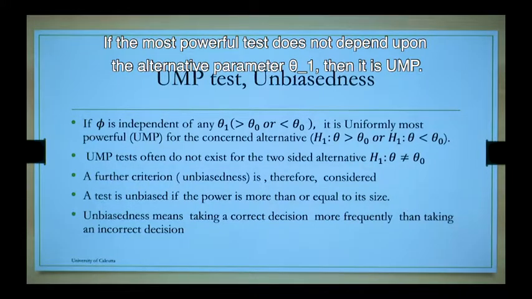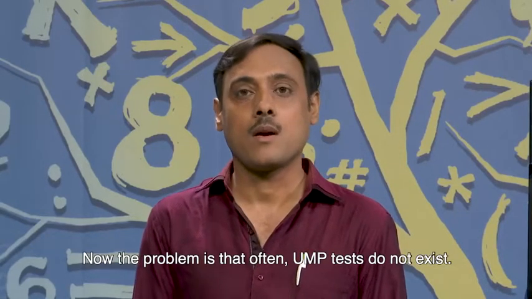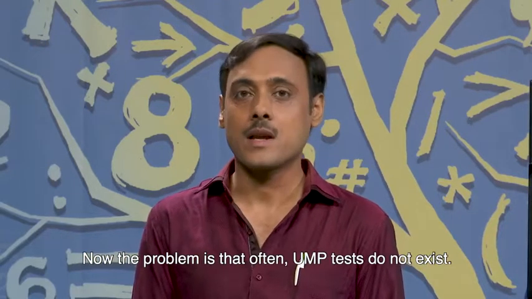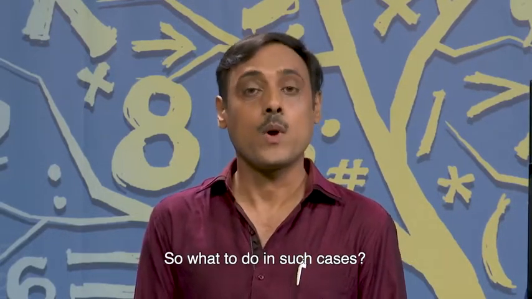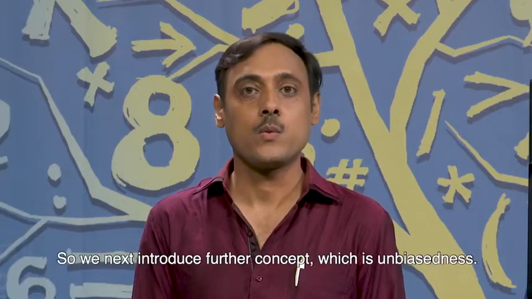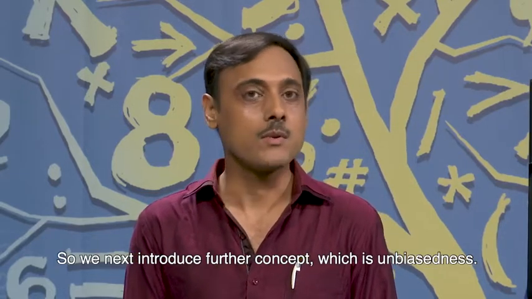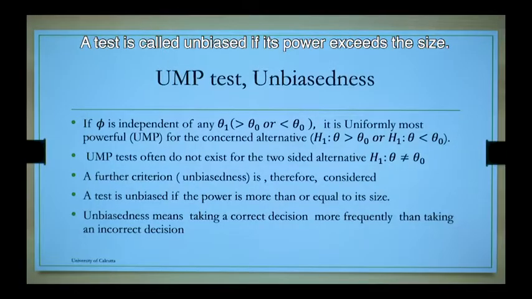If the most powerful test does not depend on the alternative parameter theta 1, then it is UMP. Now, the problem is that often UMP tests do not exist. So, what to do in such cases? We next introduce a further concept called unbiasedness. A test is called unbiased if its power exceeds the size.